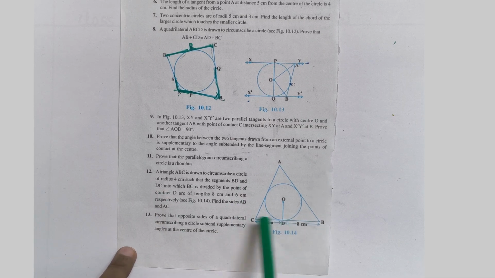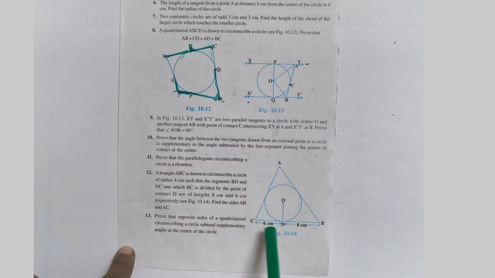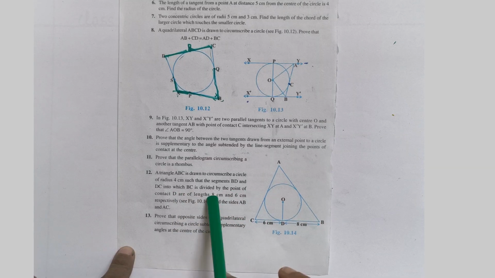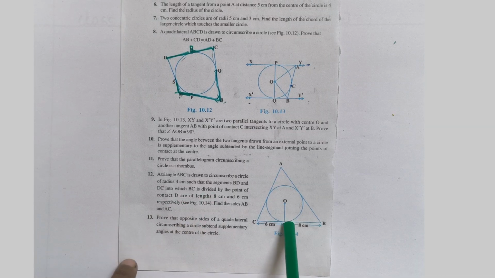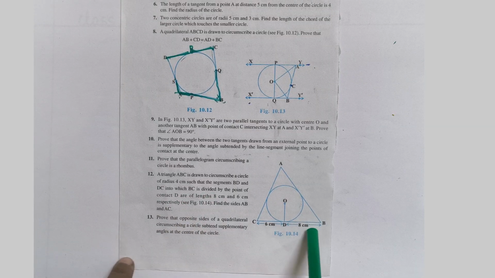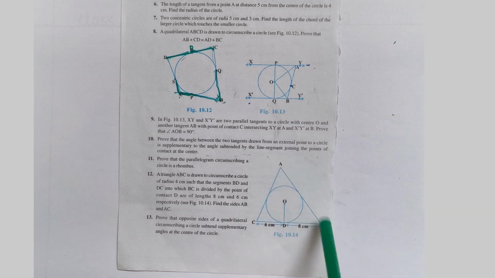Try to understand: BD and DC are the parts into which BC is divided by the point D. BD is 8 centimeters, DC is 6 centimeters. Now we will find the lengths AB and AC. This is the question.